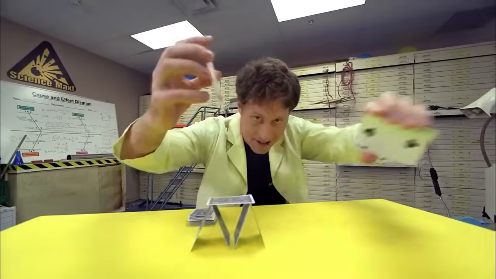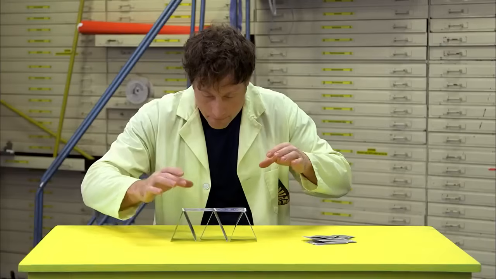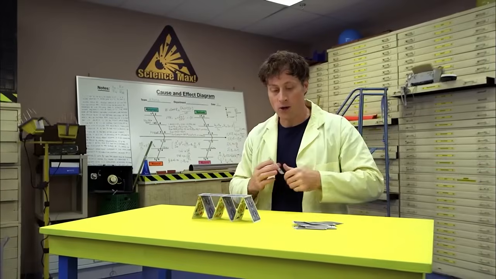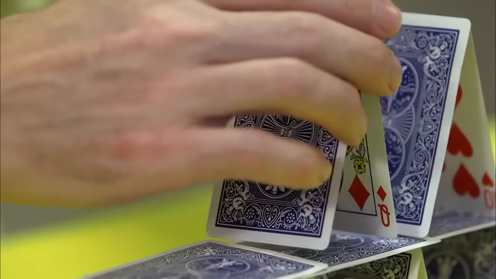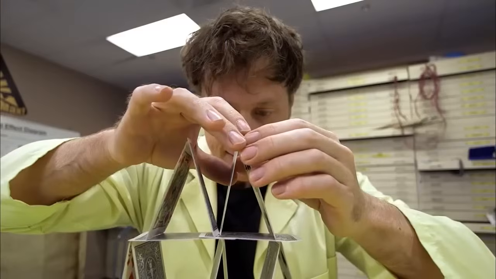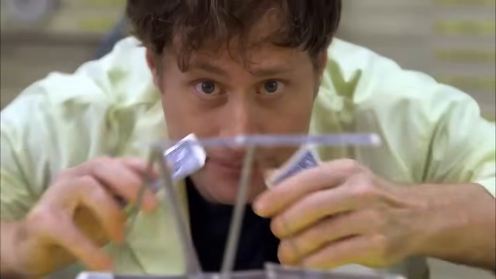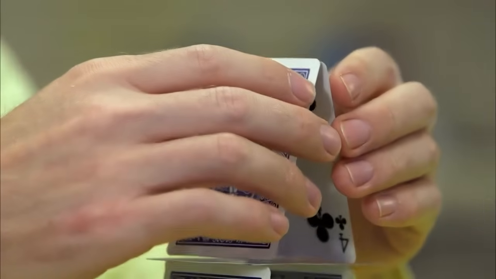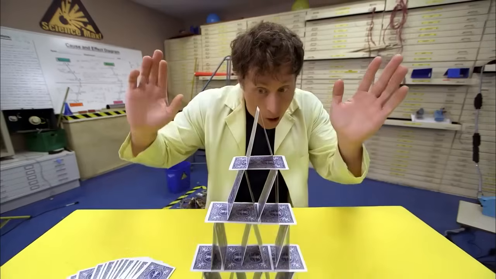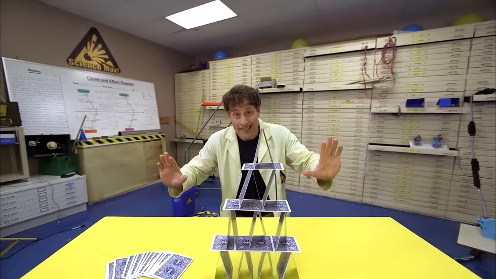And it stays up. Keep on building by making triangles and putting another card across the top like a roof. Then, when you're ready, you can start to make a second layer. It takes a lot of patience to make a house of cards. But with enough patience and really steady hands, you might be able to finish it. There we go. A house of cards. Now, let's max it out.